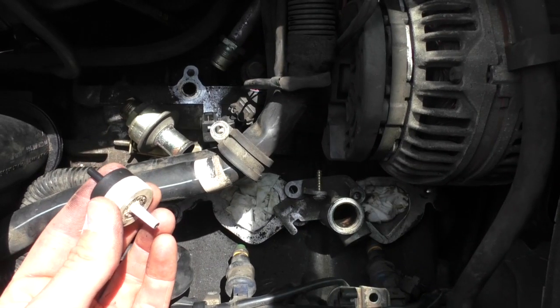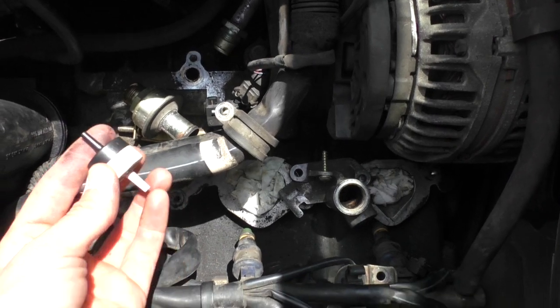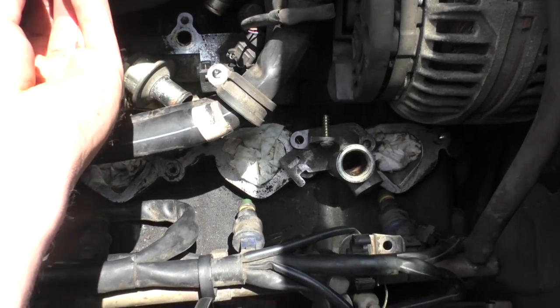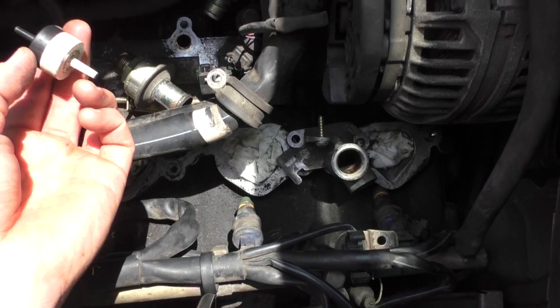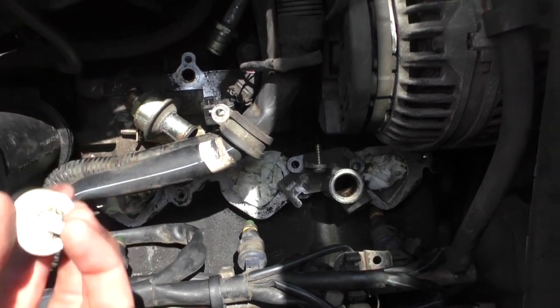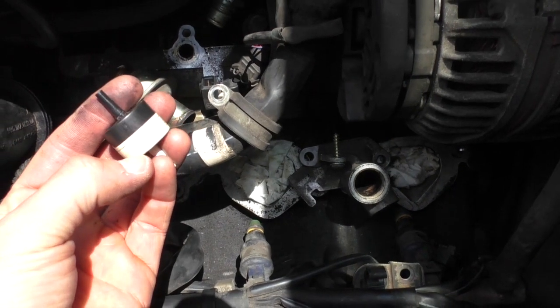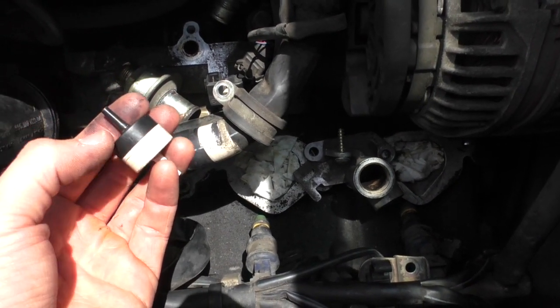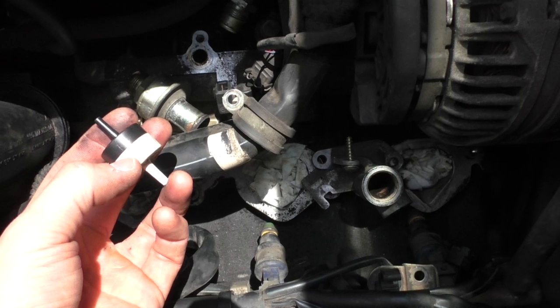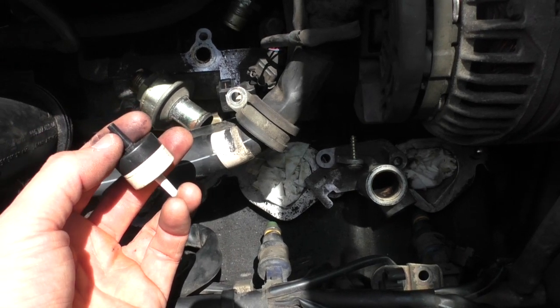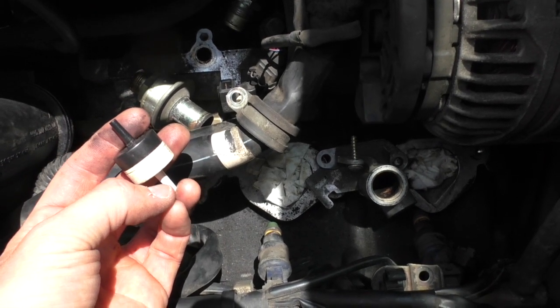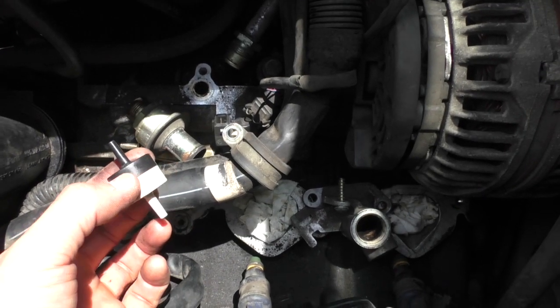And then there's also another little one-way valve here for the vacuum line. And you can check this one too just by blowing through it. The air should flow from the white side out the black side, but not the other way. So you can blow on the white side, it should go through that way. If you blow on the back side and it goes through the other way, that means it's broken. You need to replace this also.